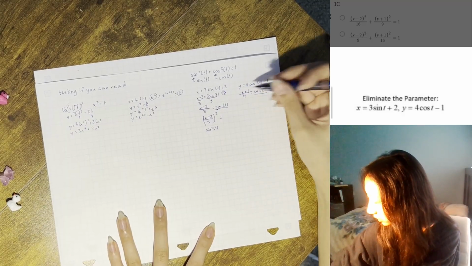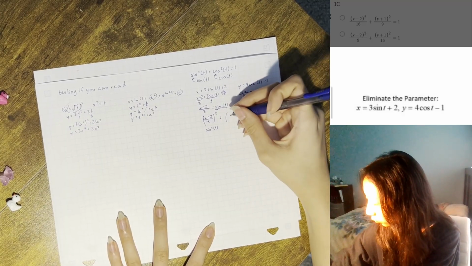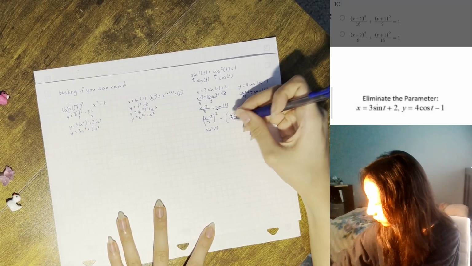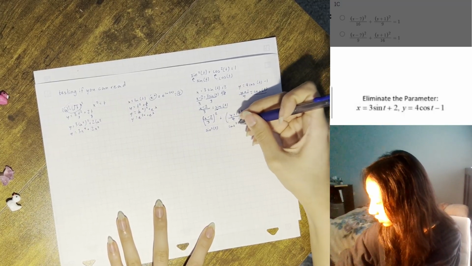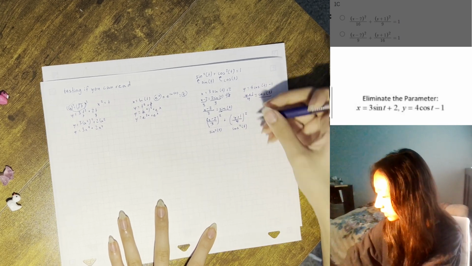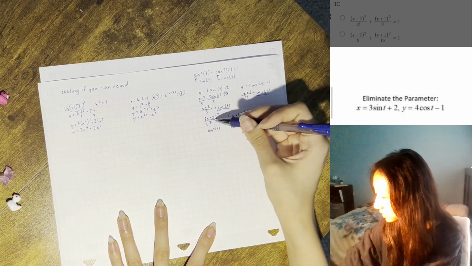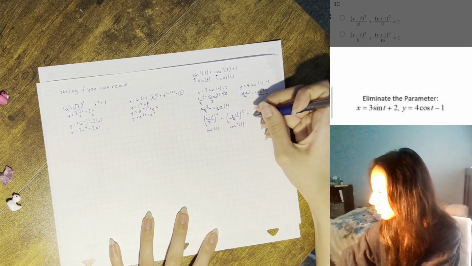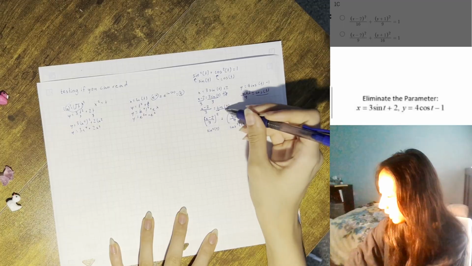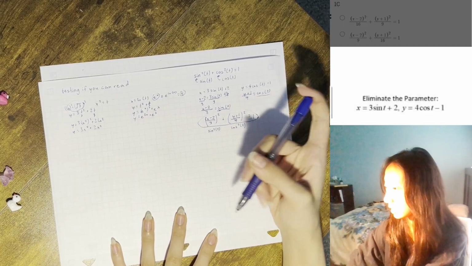Plus what we got for cosine over here, y plus 1 over 4 squared. And remember, that's the same thing as cosine squared of t, because we just isolated. So now we know that sine squared of anything plus cosine squared of anything, as long as they're the same variable, is going to be equal to 1. And we can just write that as our equation.